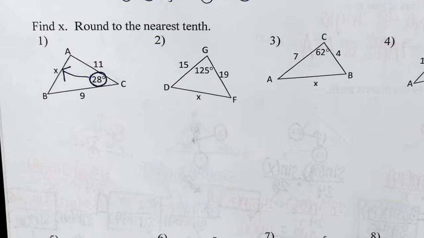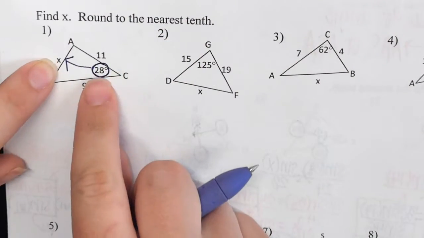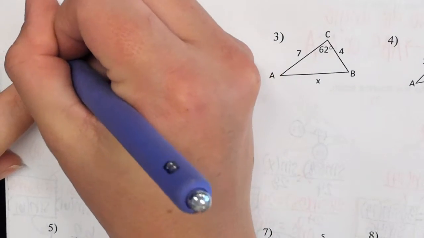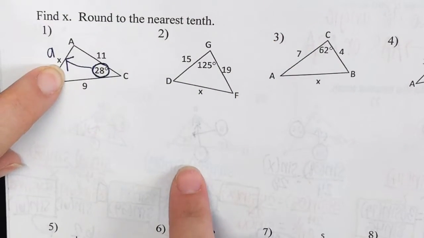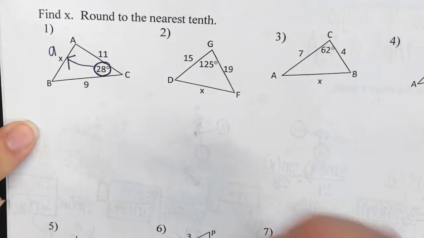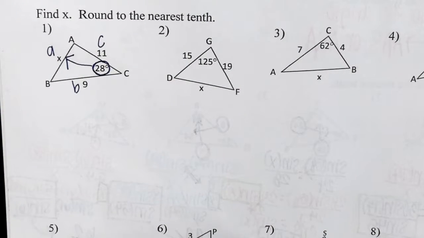So what goes in front? Side or angle? Side. What goes behind? Angle. That's exactly how you plug it in. This X is the one that's going with 28, so those have to go on the outsides. Your X is going to take the place of your A, and then the other 2 sides don't matter. Let's call them 9 as B and 11 as C. That order does not matter.